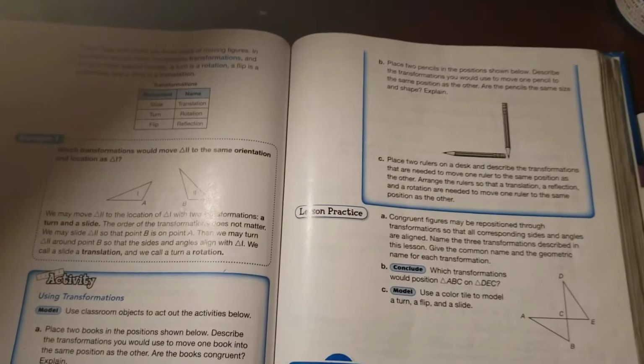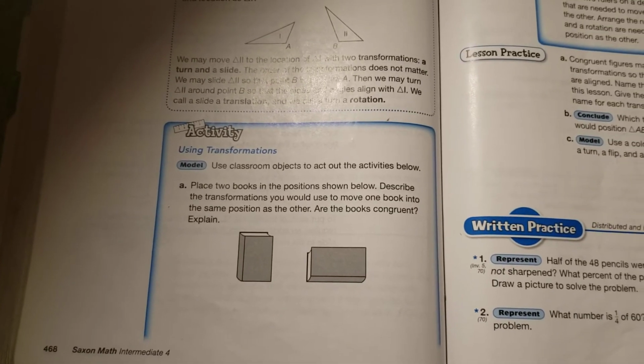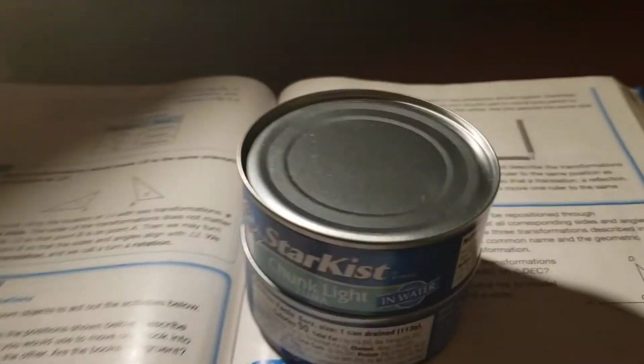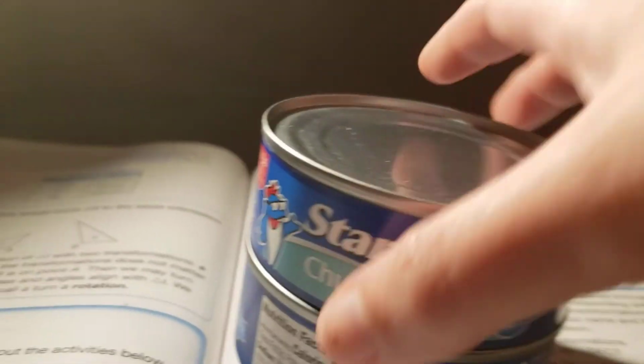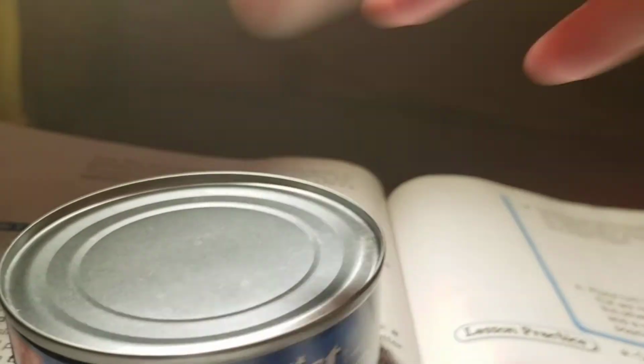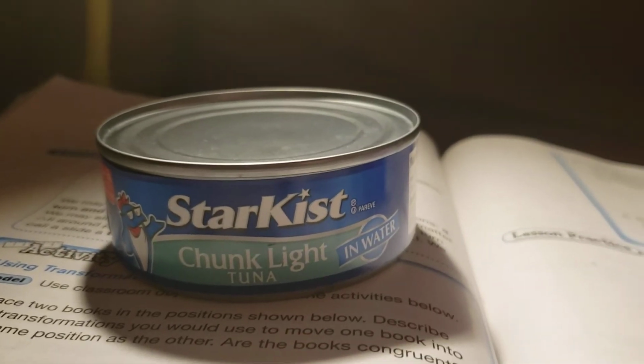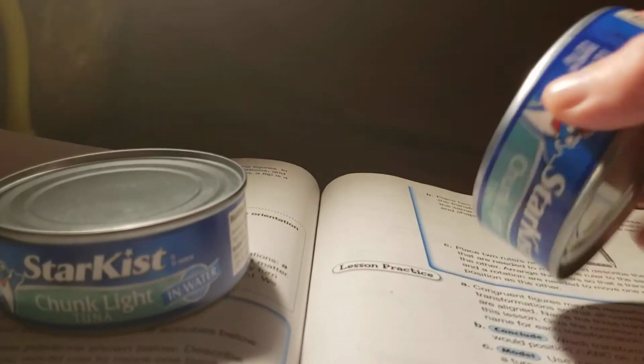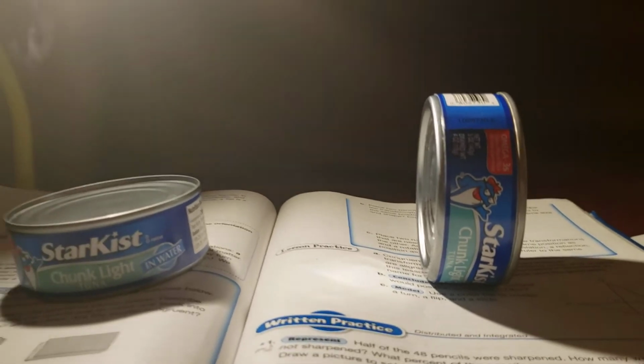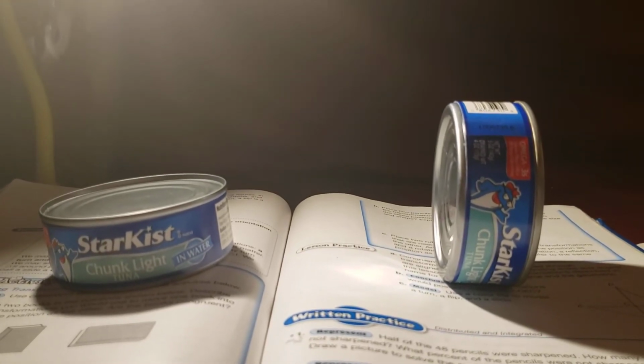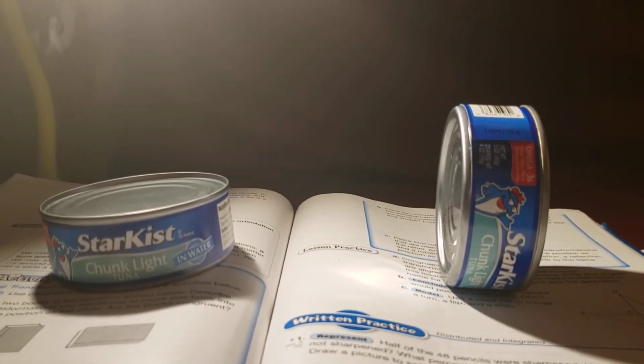All right, and since that's the only example, we're going to do this activity, but we're just going to look at some tuna cans because, gotta stock up. So I'm going to make this one facing forward. This one is still facing forward, but it's not in the same place.